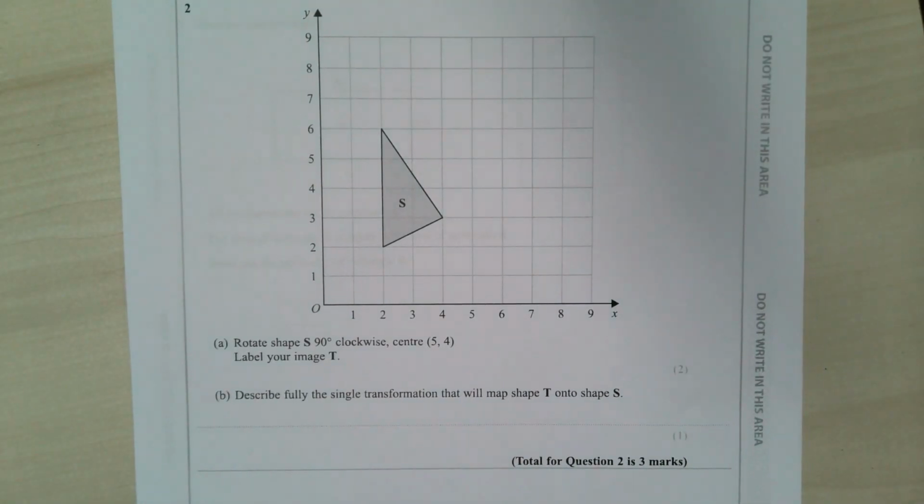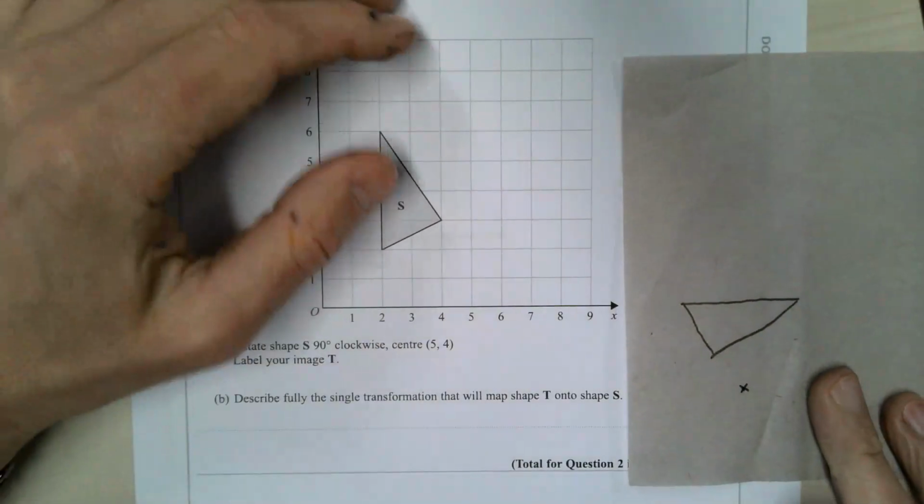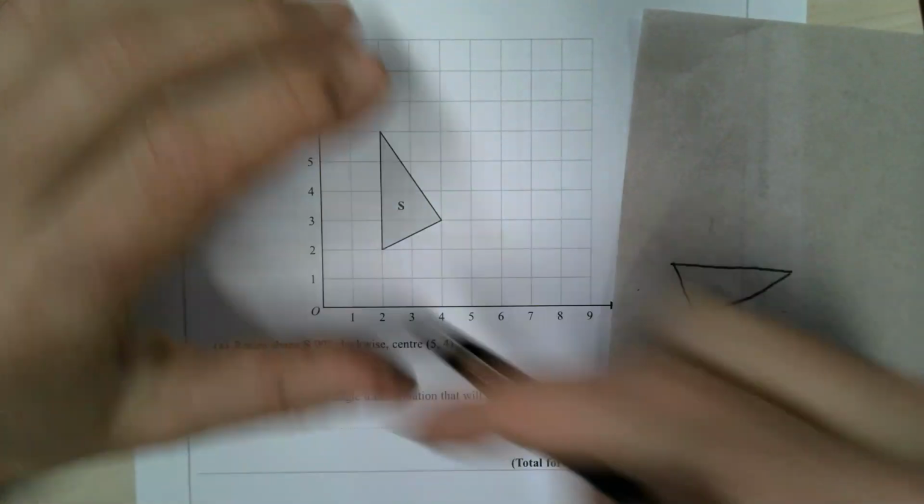Clockwise around the centre 5, 4 and label your image T. So to do this, you'll need a piece of tracing paper. You can always ask for it in the exam. Here's one I prepared earlier. Don't let the wobbly lines fool you, guys, okay?